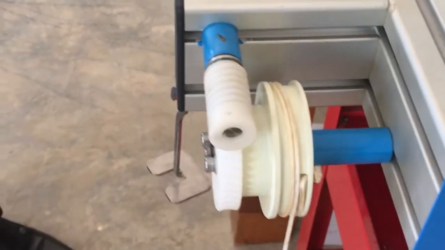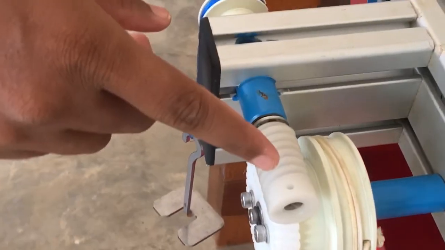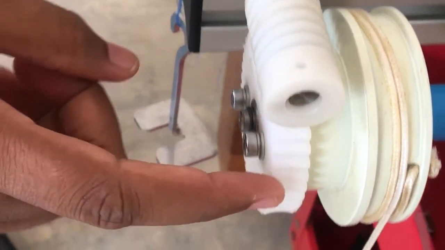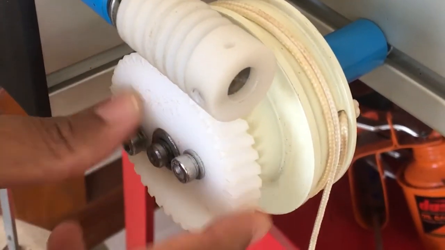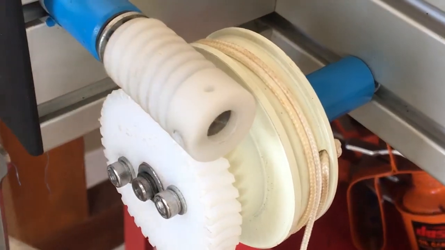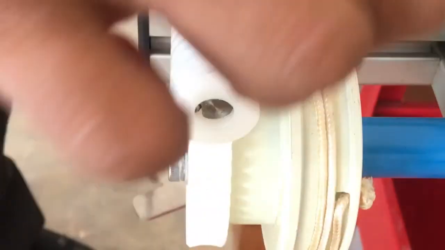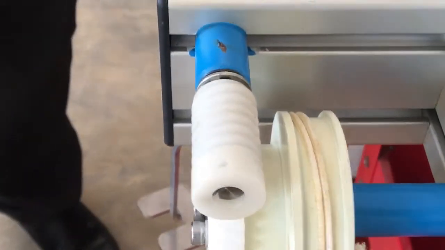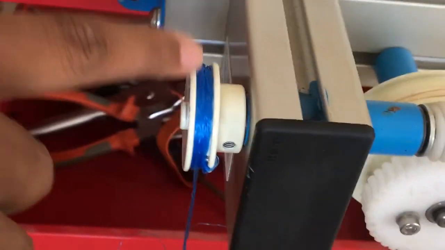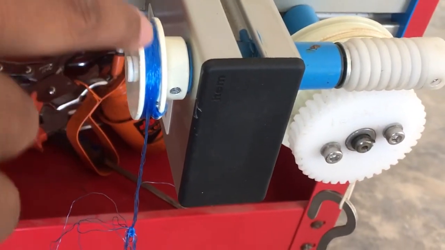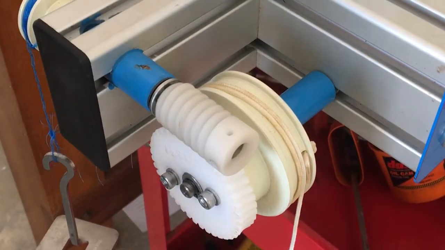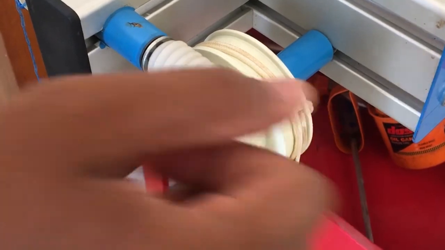Okay, let's get started. This one is called the worm, and this one is the worm wheel. This one is the load drum. This pulley is the effort pulley, and this pulley is called the load drum. It is also a pulley, but we call it by the special name, load drum.